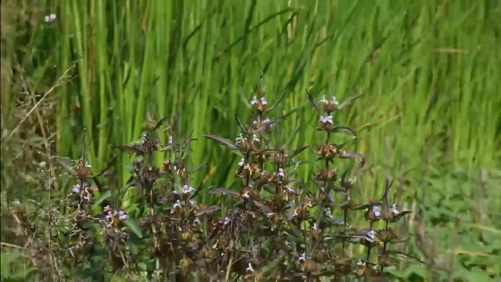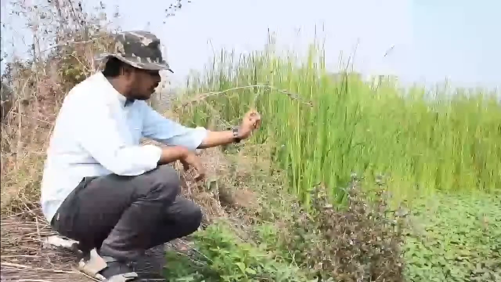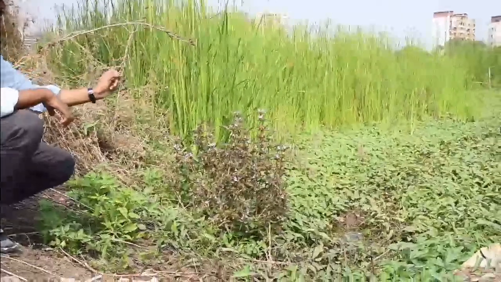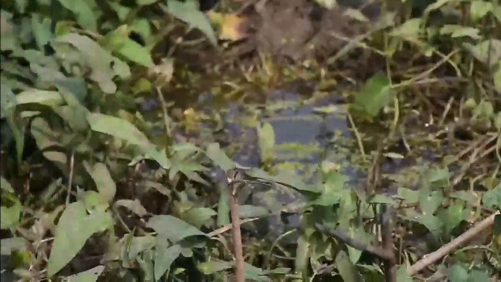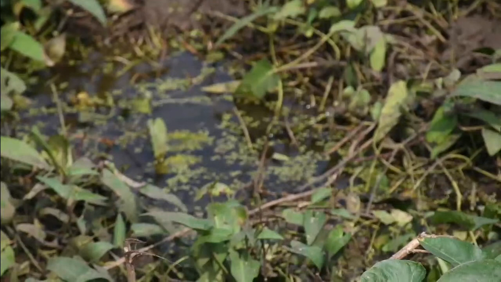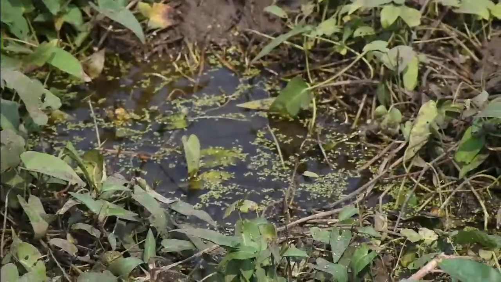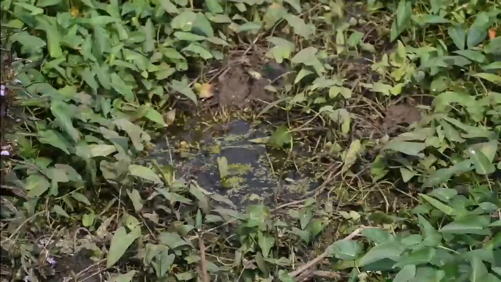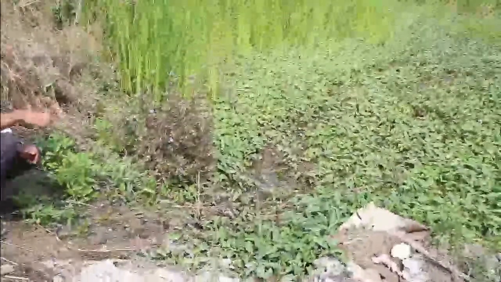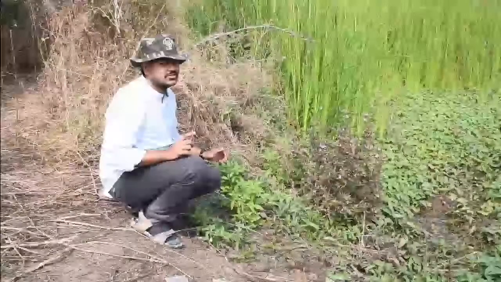Adjoining that, if you can see, there are extremely small plants which are present floating on the surface of the water. That is botanically called Spirodilla, and it is also one of the aquatic plants which are found growing on a very large scale in wetland regions, and our wetland is no exception to that diversity.